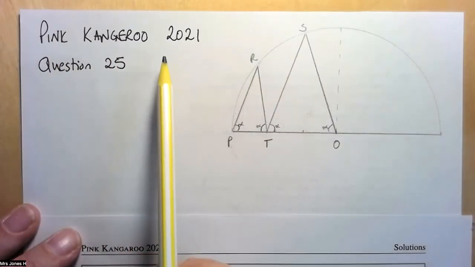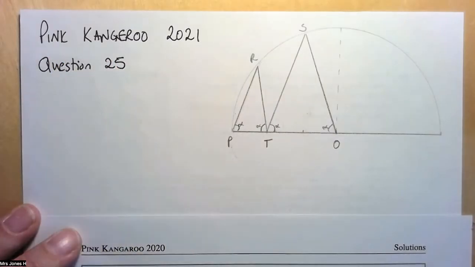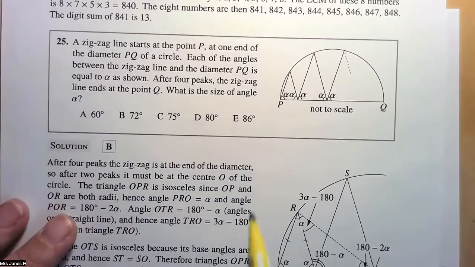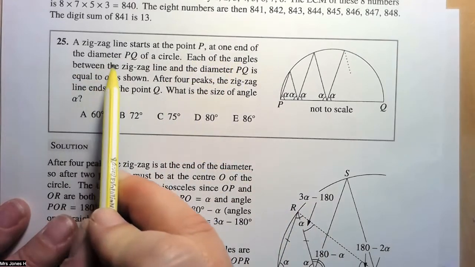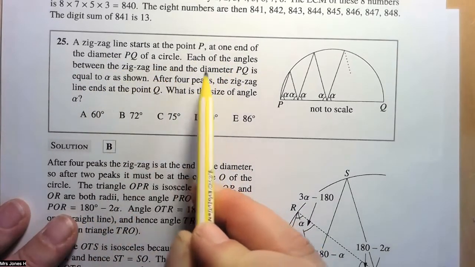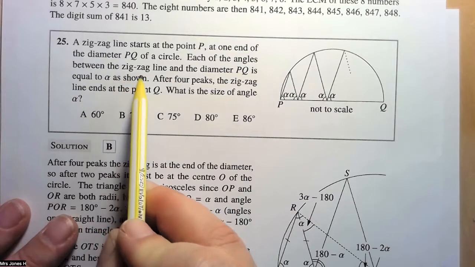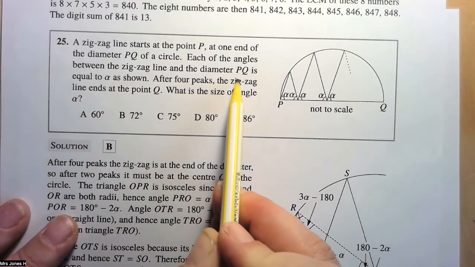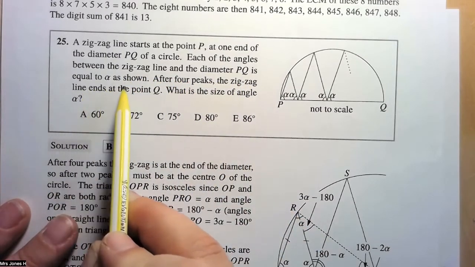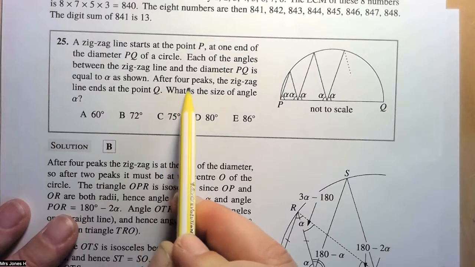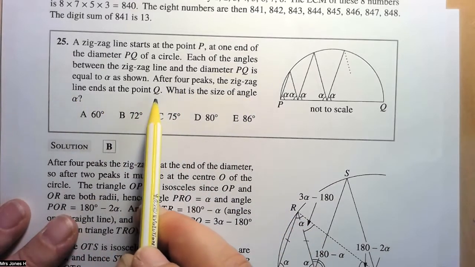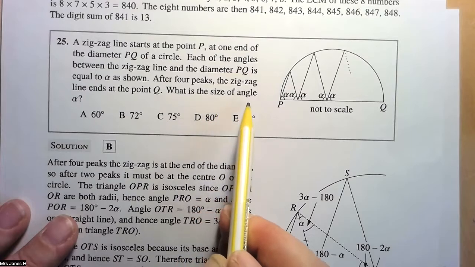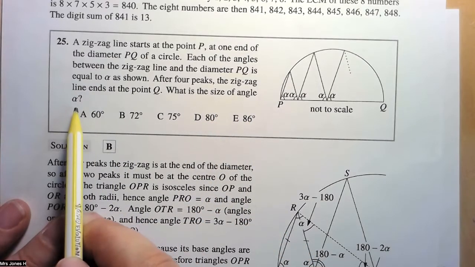Pink Kangaroo 2021 question 25. A zigzag line starts at the point P at one end of the diameter PQ of a circle. Each of the angles between the zigzag line and the diameter PQ is equal to alpha as shown. After 4 peaks, the zigzag line ends at the point Q. What is the size of the angle alpha?